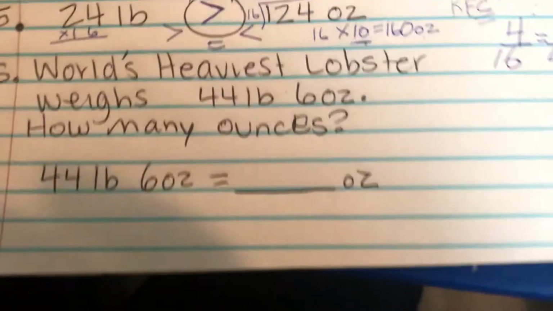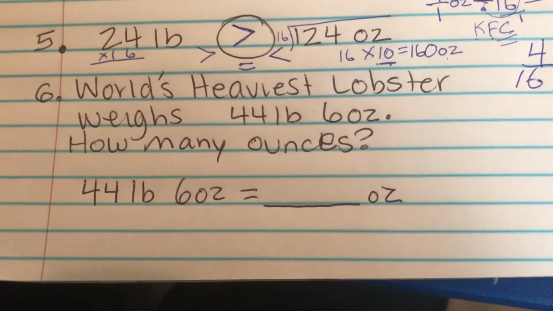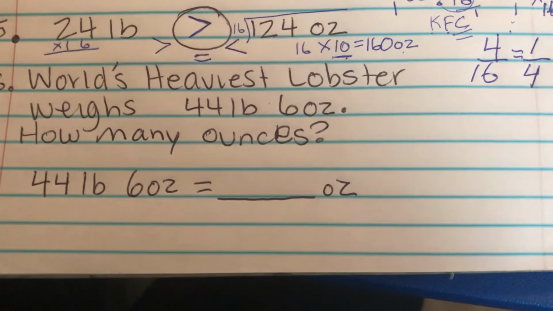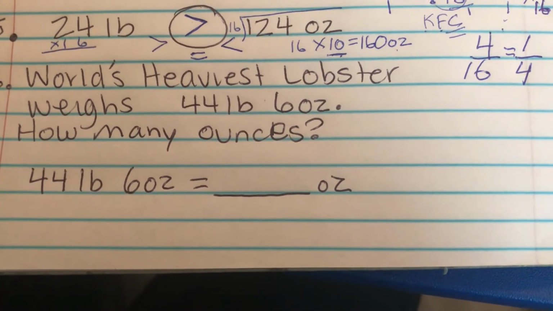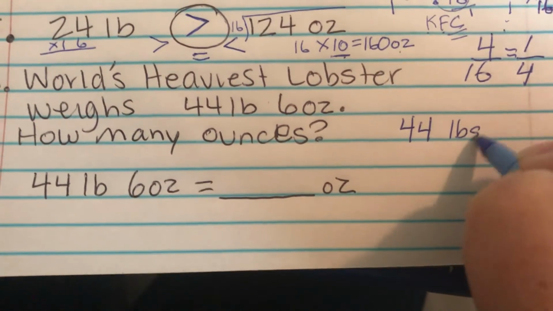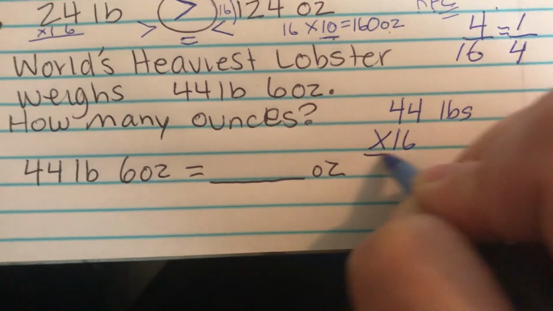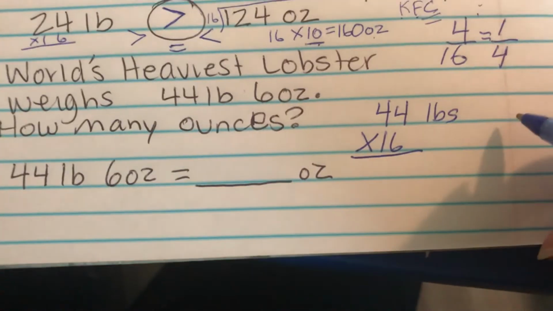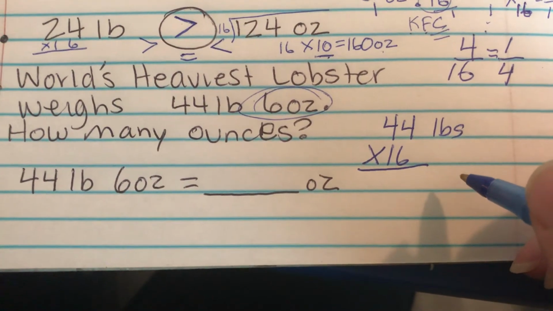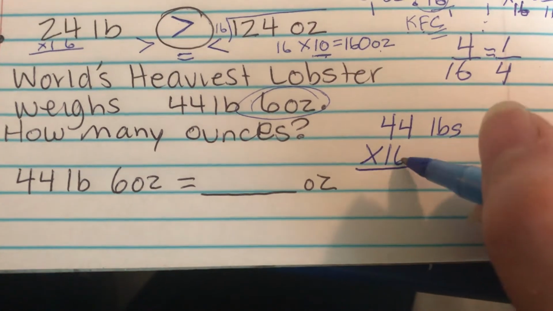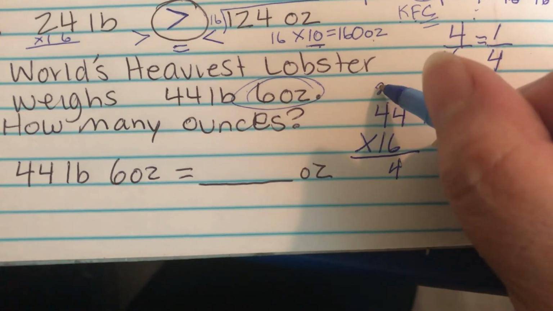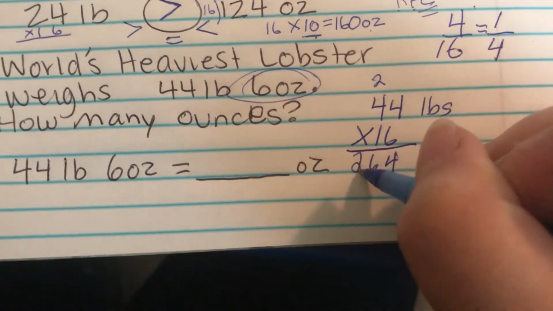Okay, let's do one more. If the world's heaviest lobster weighs 44 pounds, 6 ounces, how many ounces is that? Okay, so 44 pounds at 16 ounces a pound means, and don't let me forget the 6 ounces, okay? I'd hate to do all this work and forget there's an extra 6 ounces. 44 pounds, 6 times 4 is 24, carry the 2. 6 times 4 is 24, plus 2 is 26.